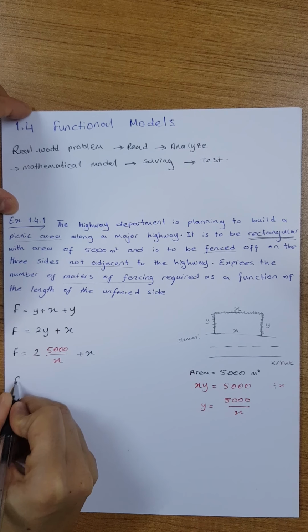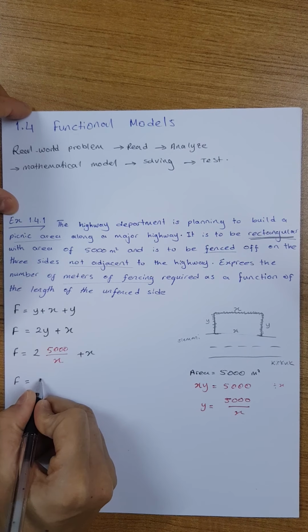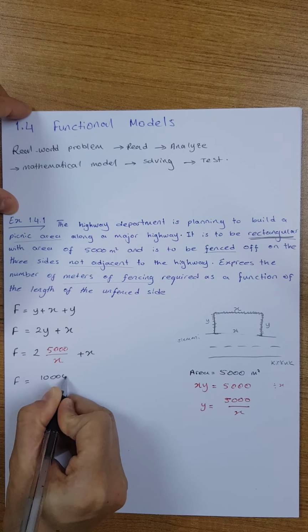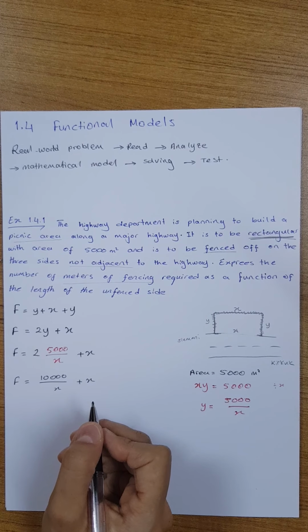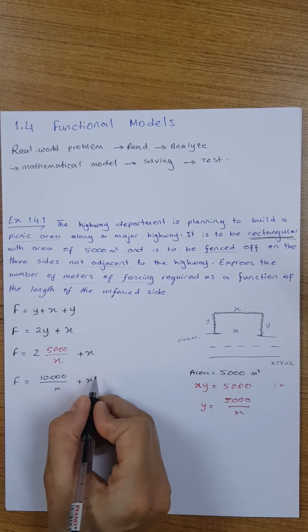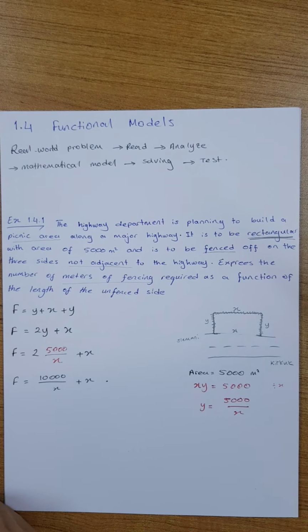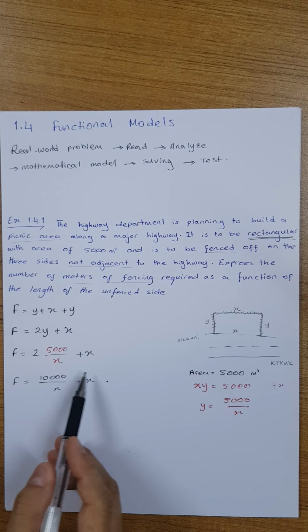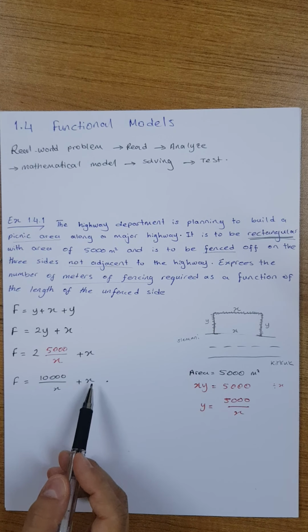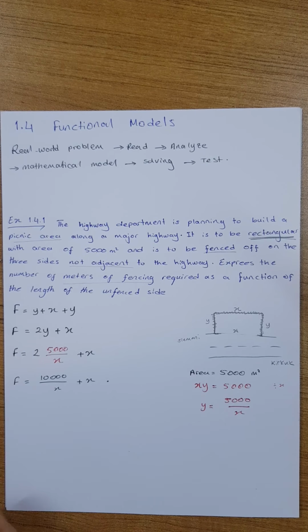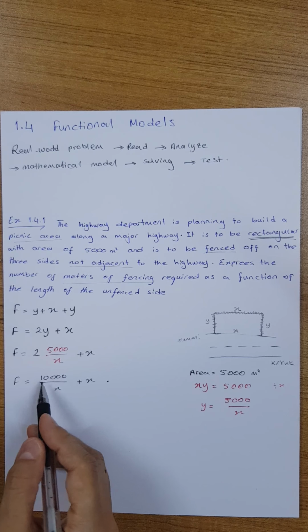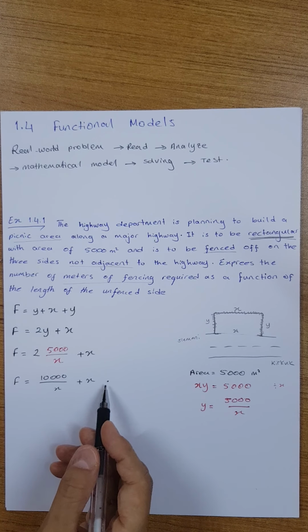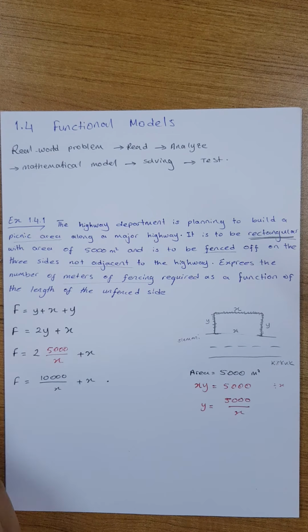Fencing is equal to 2 multiplied by this one, that's equal to 10,000 over x plus x. You can equalize the denominators, or you can just leave it like that. That would be the fencing function. If you give values for x, for example, if we give 50 to x, you will get 10,000 over 50 plus 50. You will get the fencing length of that picnic area.